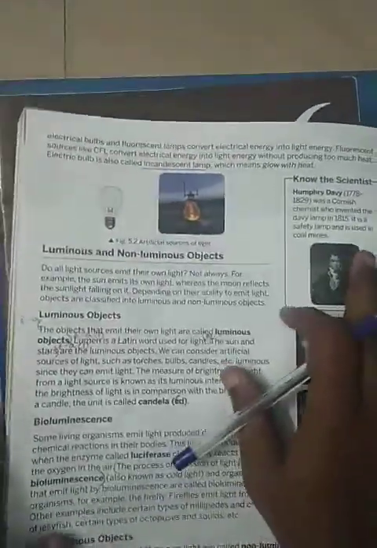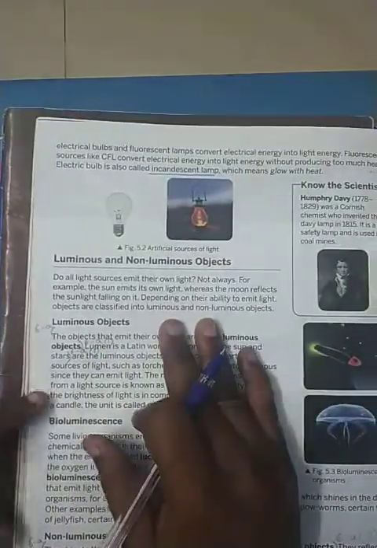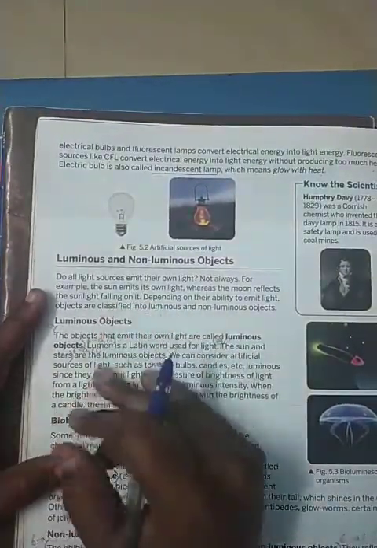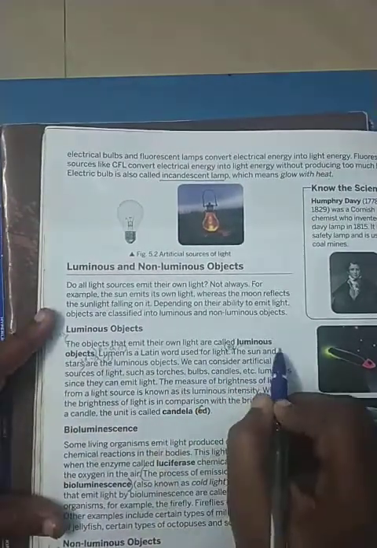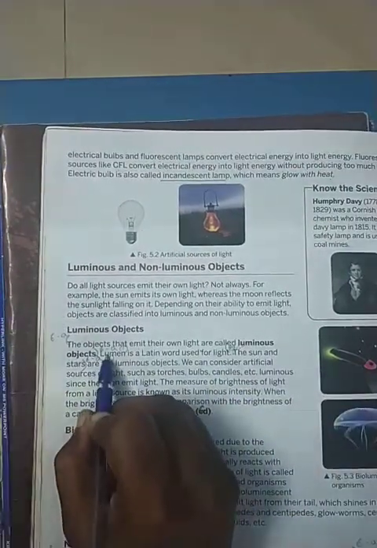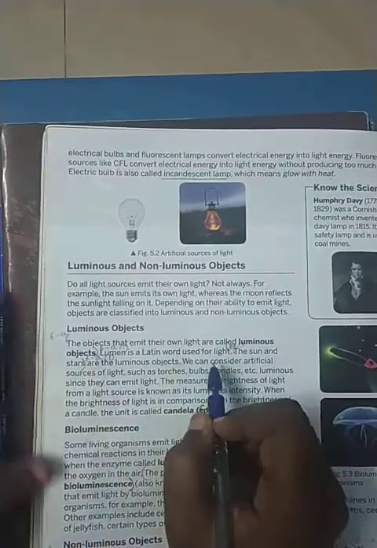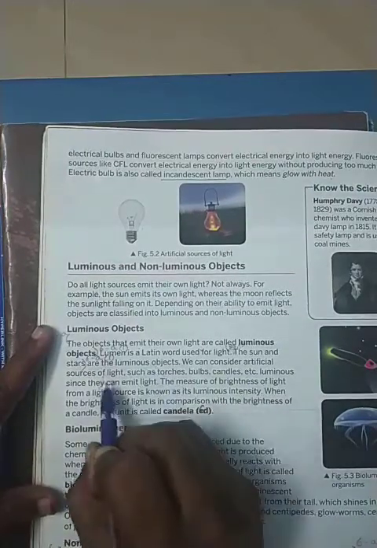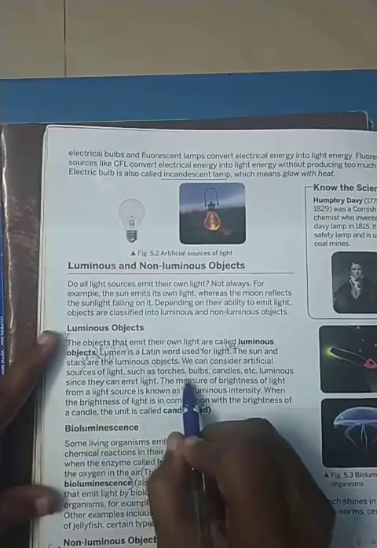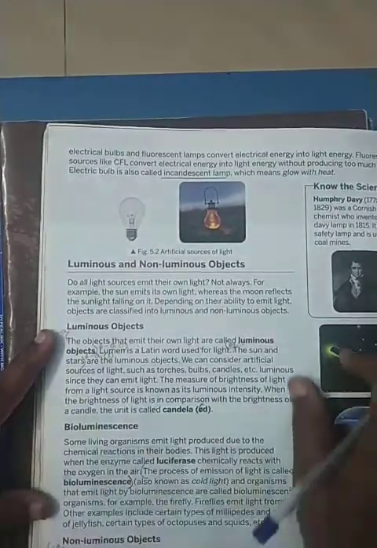Okay, now we are going to the luminous and non-luminous objects. What are luminous objects? Luminous objects means the objects that emit their own light are called luminous objects. Luminous means they are able to give light, like the sun and the stars. Then artificial sources like torches, bulbs, candles are also luminous because they can emit light.